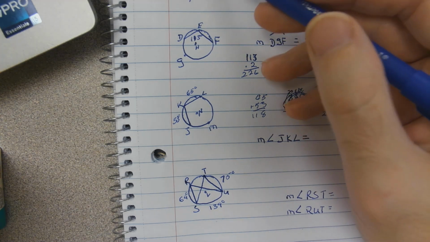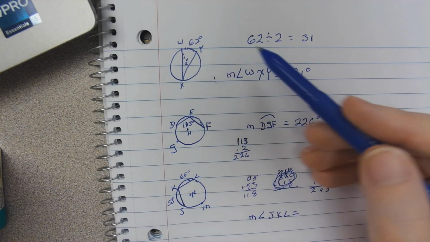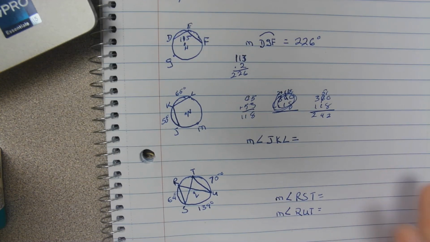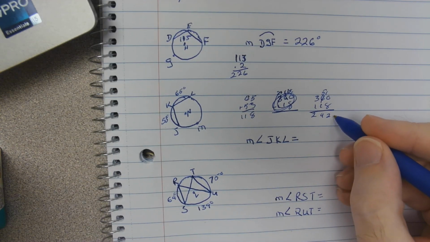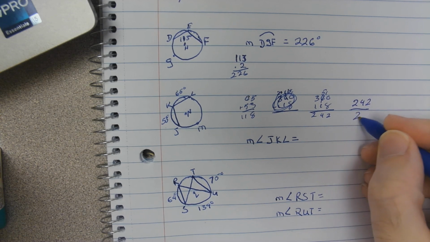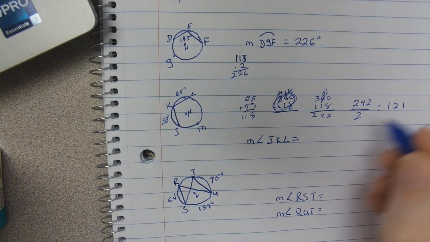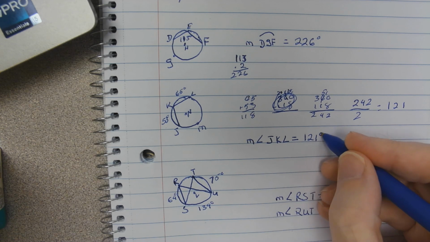So now just like up here, we knew the arc, so we divided by 2. We know the arc is 242 degrees, so we divide by 2. Well, 2 divided by 2 is 1. 4 divided by 2 is 2. 2 divided by 2 is 1. So it's 121 degrees.